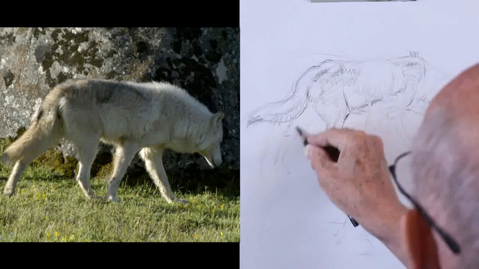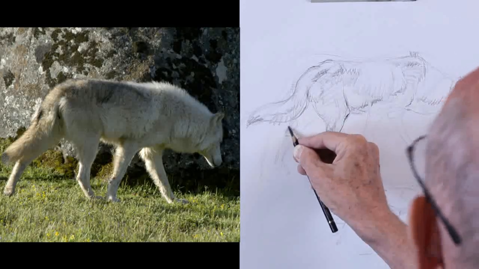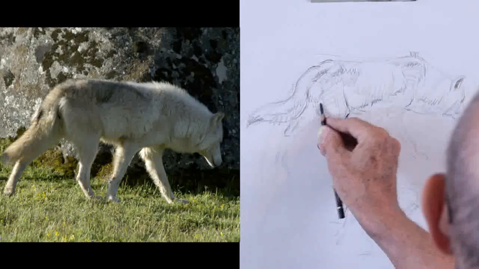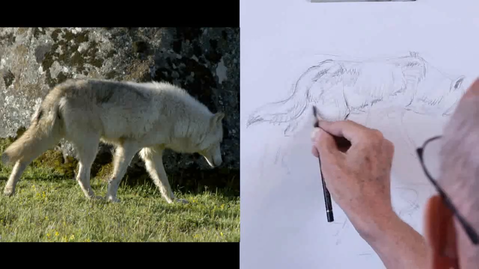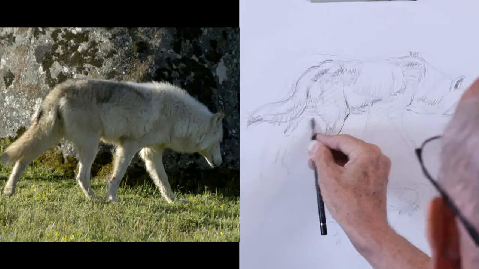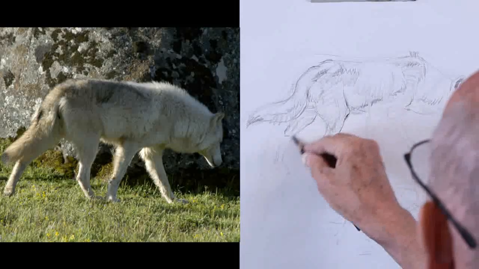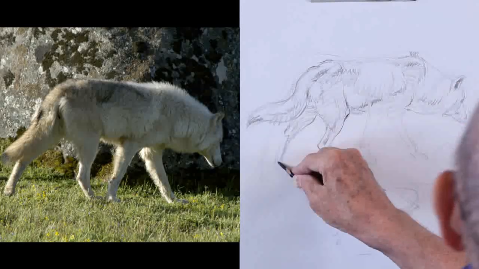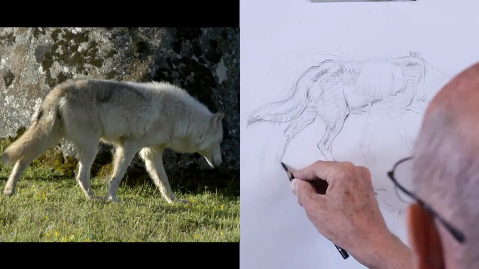And the back leg. In general, when I'm dealing with four-legged animals, I will treat the forelegs a little bit more silhouette-ish. I don't know if that's an English word, but I start to build.